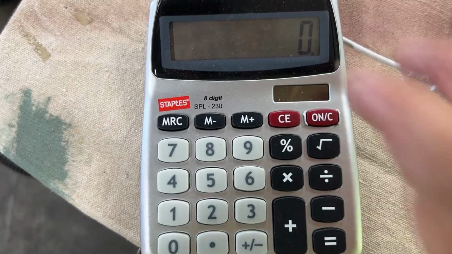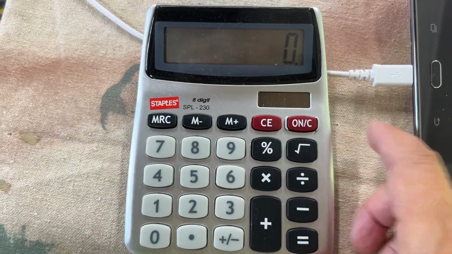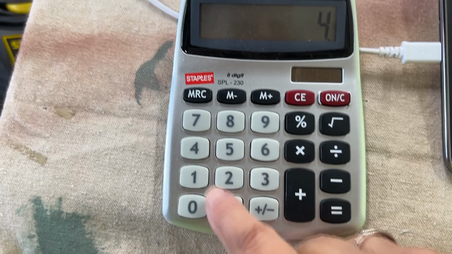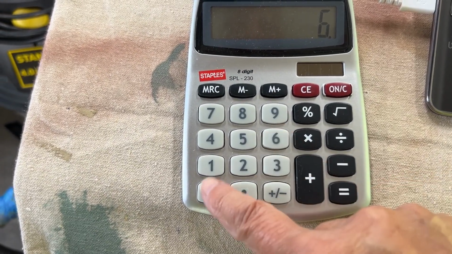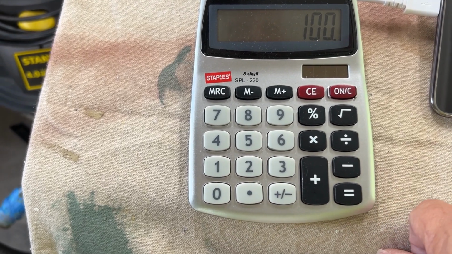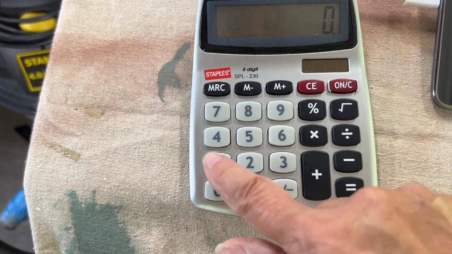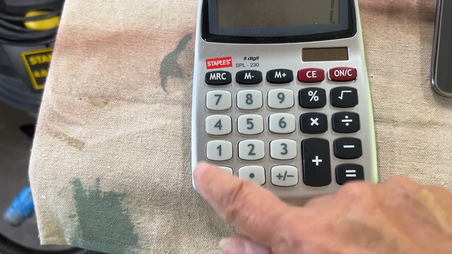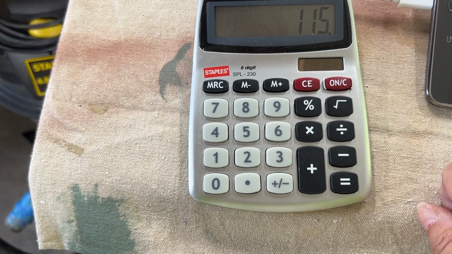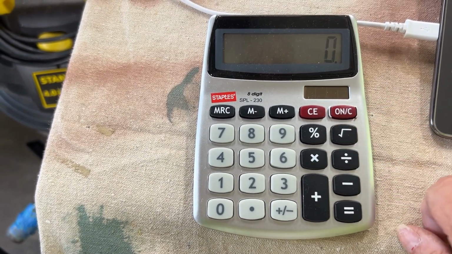So for example, if a piece cost me $100 to buy and work on, that would be $115 to do a refinishing. If I had a piece of furniture that I paid $40 for, plus $60 worth of work is $100. So $100 times 0.15 for 15% equals 15, plus the 100 equals 115. I'm going to show you a better way to do that.